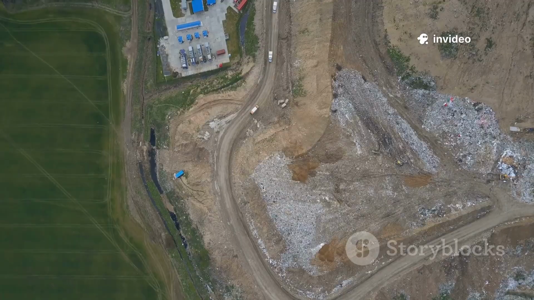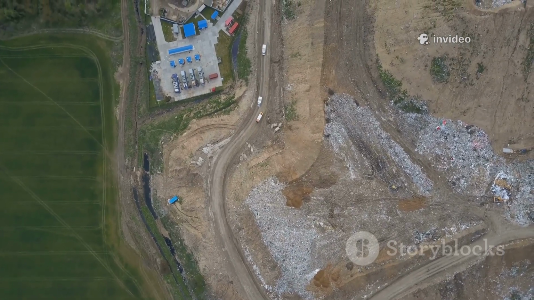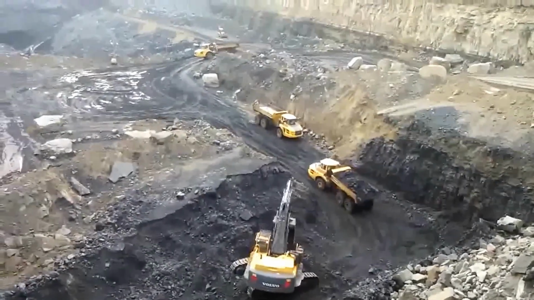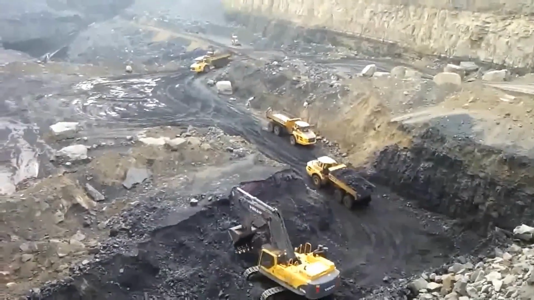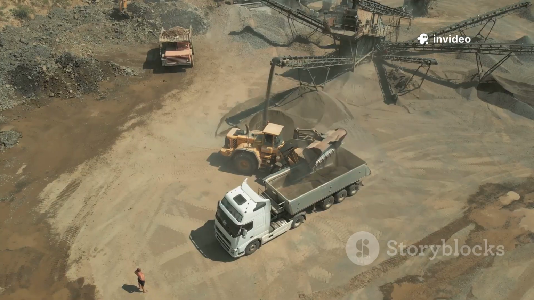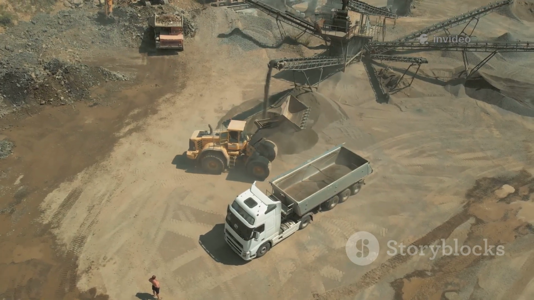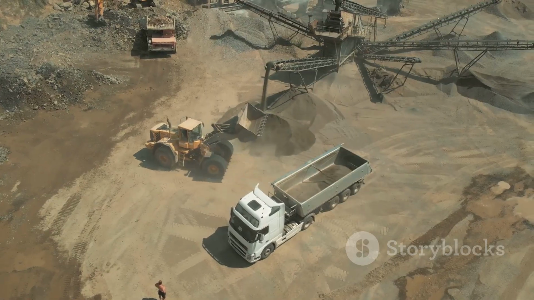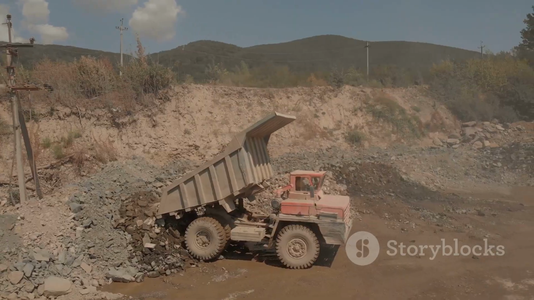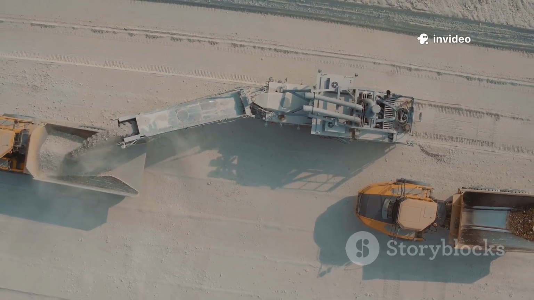In a perfect world, every project would be balanced. Cuts equal fills. But reality is messier. Sometimes you have too much dirt, sometimes not enough. That's where borrow and waste come in. If you need more dirt than you have, you borrow it, buying and hauling soil from outside the project. If you have too much, you waste it, hauling it to a disposal site. Both options cost money: land, hauling, and handling.